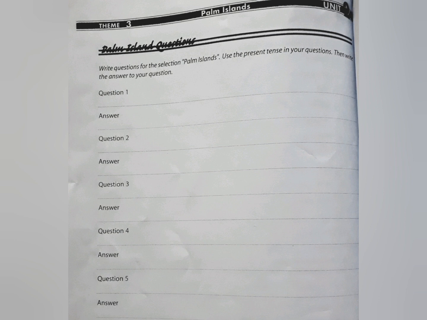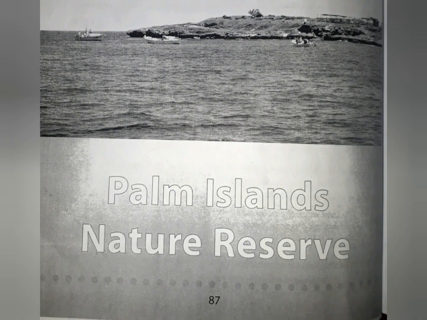Okay, open to page 39 and read the question. Write questions from the selection Palm Islands. Use the present tense in your questions, then write an answer to your question. We have to go back to this lesson, Palm Island, and make questions and answer them. Let me give you an example. Open your books to page 87 to the lesson, Palm Islands Nature Reserve.